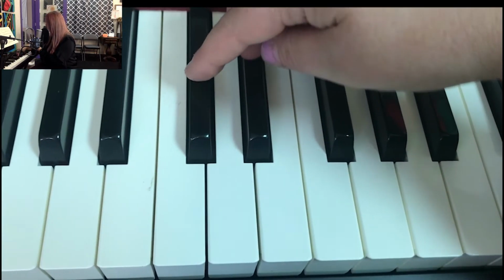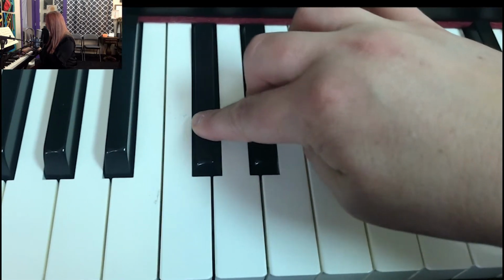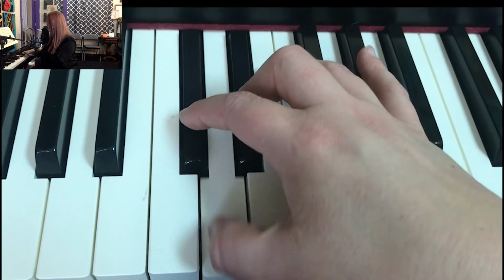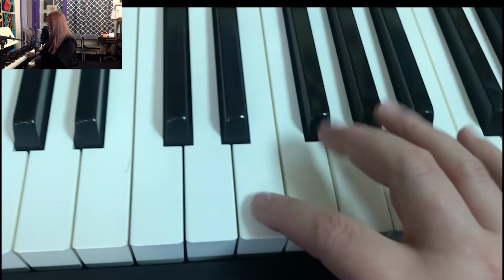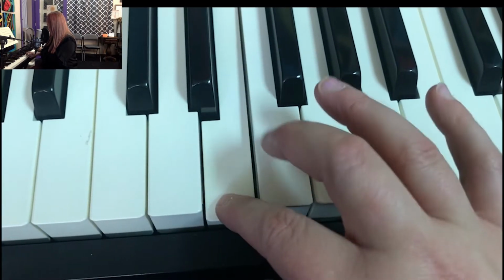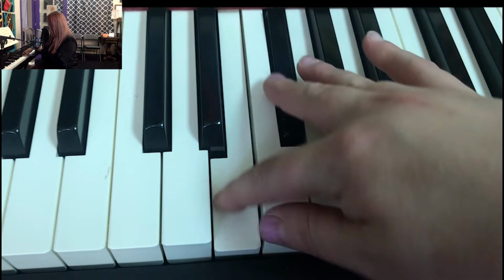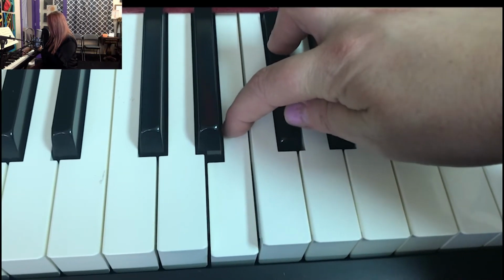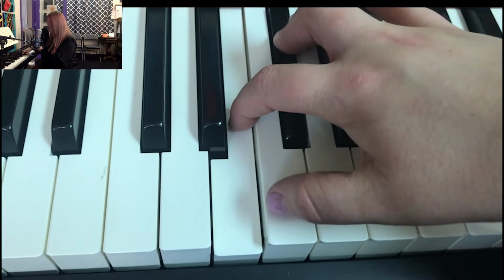Here's another one. If we're starting here, D flat to E flat or C sharp to D sharp, we've got this white note in between. Or if I'm going from here, so E to F is a half step, right? Da, da, right? So a whole step is going from this white note to the black note, but it's got this white note in between.